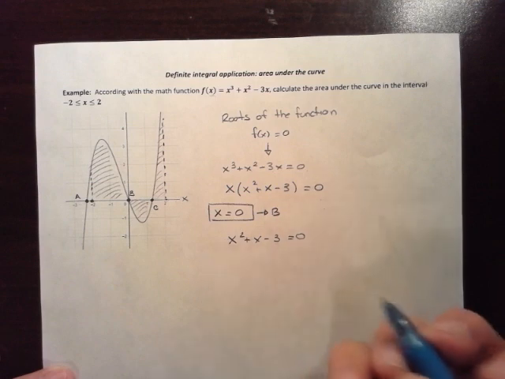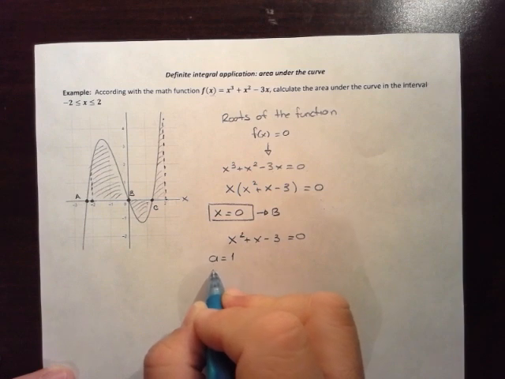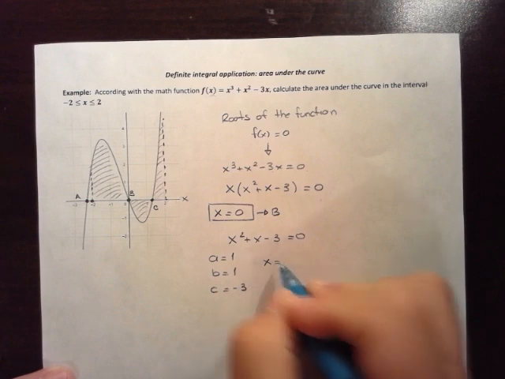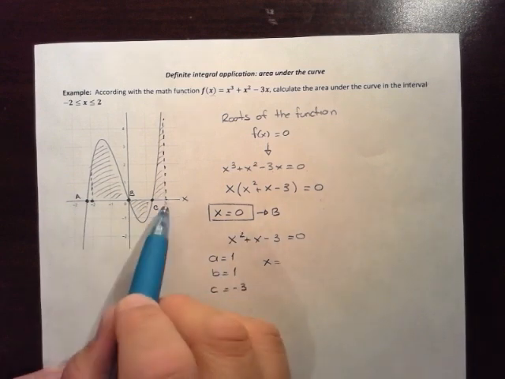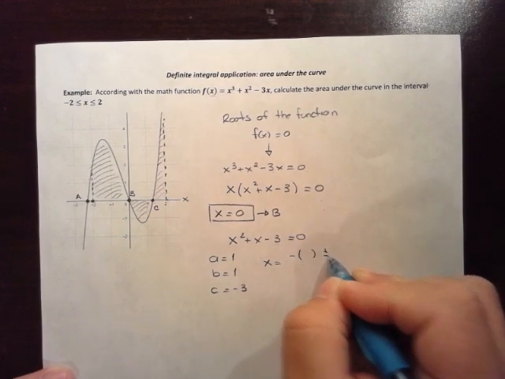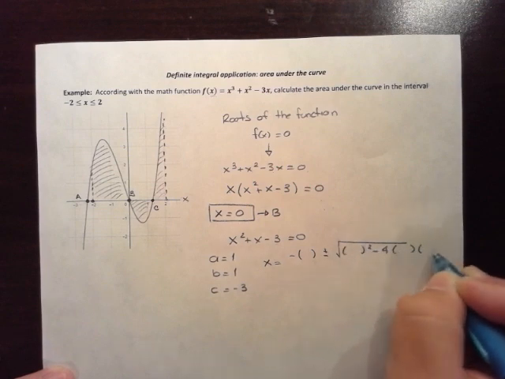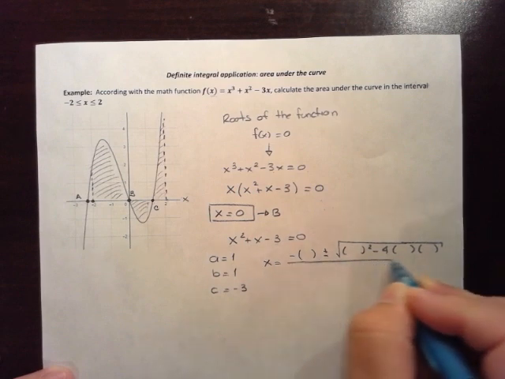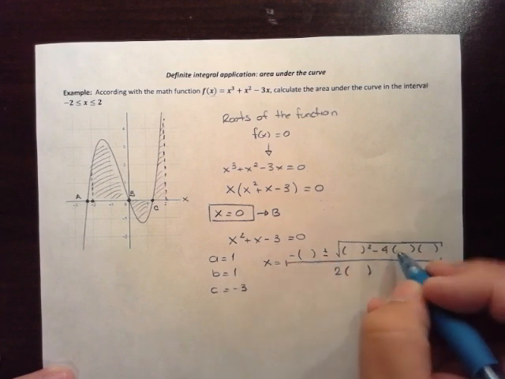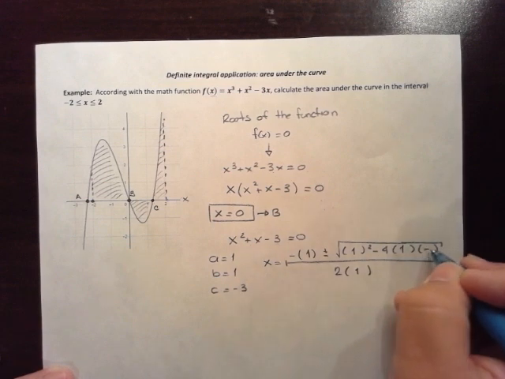So in that case, I'm going to use the general formula. In the general formula, A value is 1, B is 1, and C is going to be minus 3. So the values that I'm looking for are going to be minus B plus minus the square root of B squared minus 4 times A times C, and everything over twice A. A is going to be over here and here, B should be here and here, and C is going to be here.